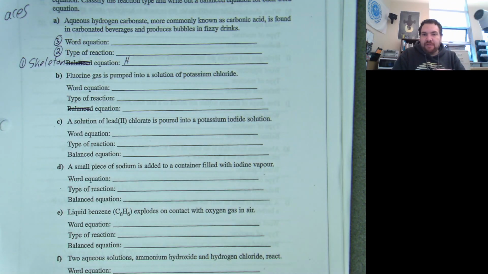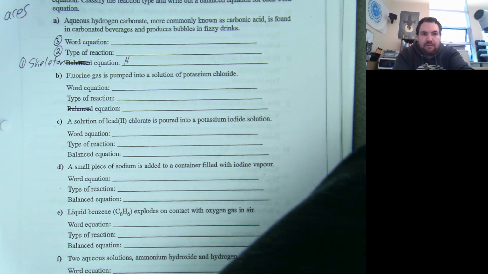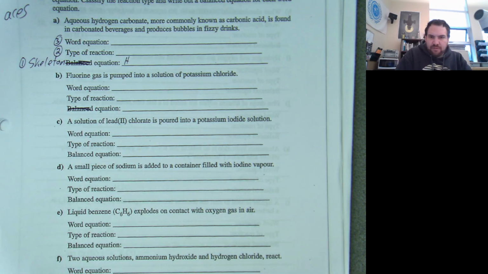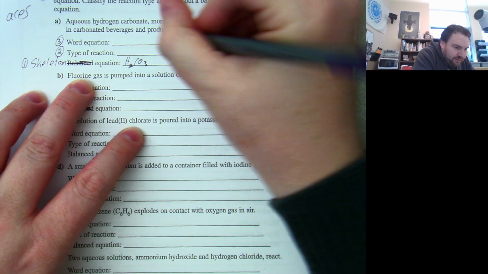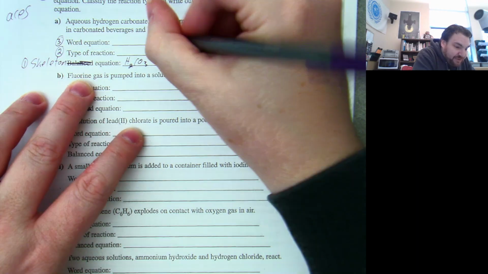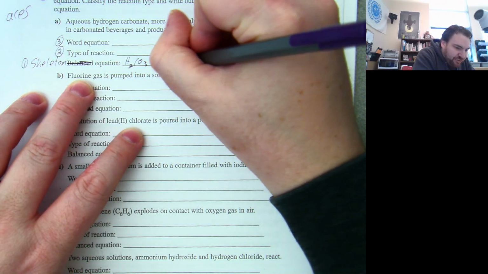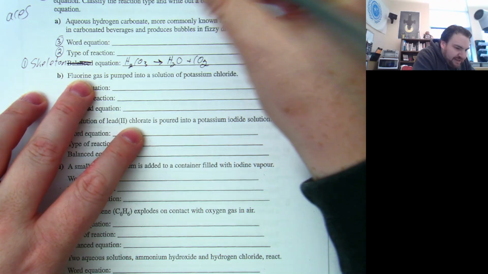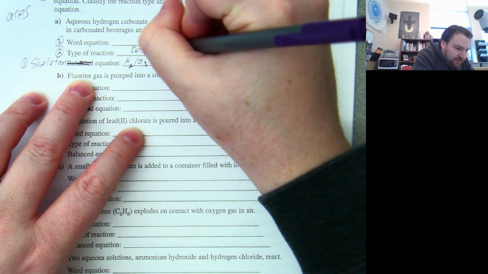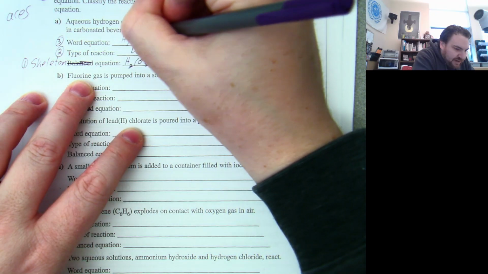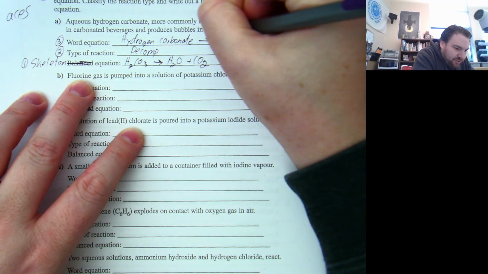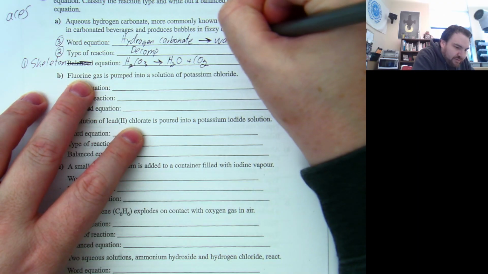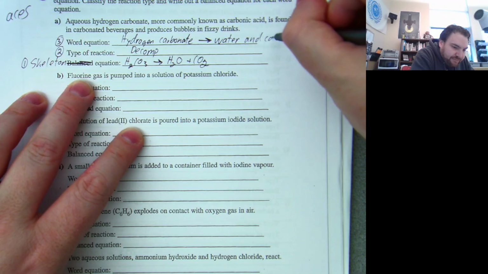One sec. Okay, so this is going to be H2CO3 goes to, we've talked about this one already, H2O plus CO2. This is a decomposition, and it's hydrogen carbonate goes to water and carbon dioxide.